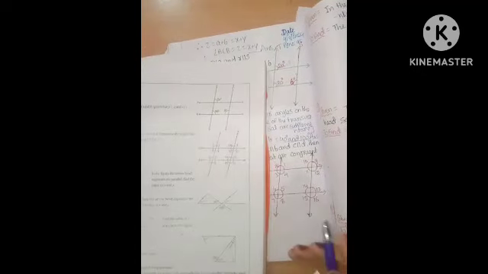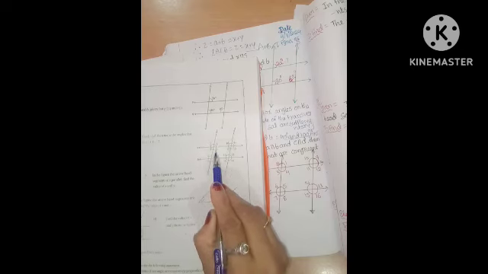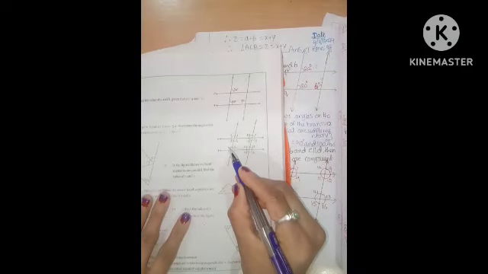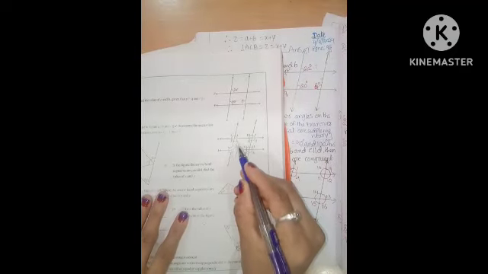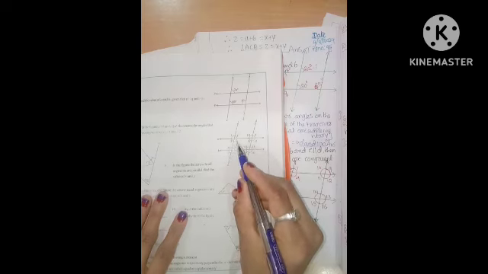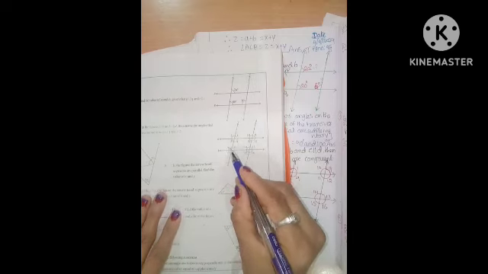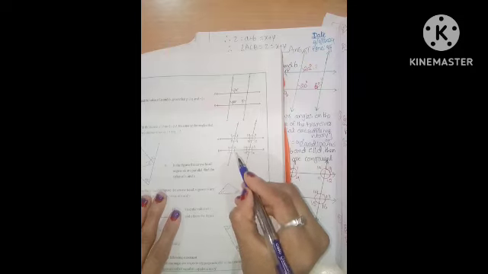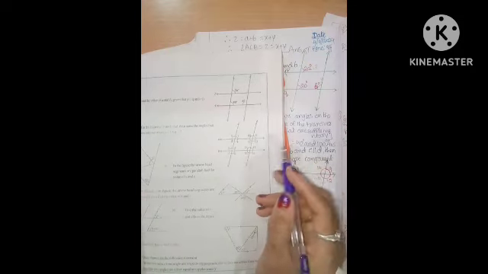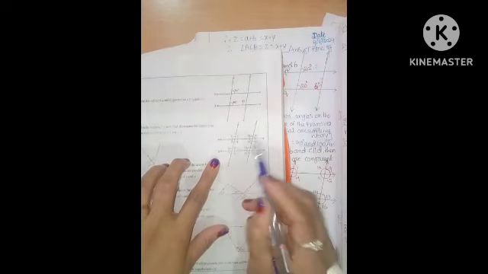Next, angle 2, on this side. Angle 2 equals angle 4. Why are they equal? These two are vertically opposite angles. Next, angle 4 is equal to angle 6. Why? These two are alternate interior angles of the transversal. So angle 6 equals angle 8. Why are they equal? These two are vertically opposite angles, which are equal. So 2 equals 4, 4 equals 6, 6 equals 8. These are all equal to angle 2.